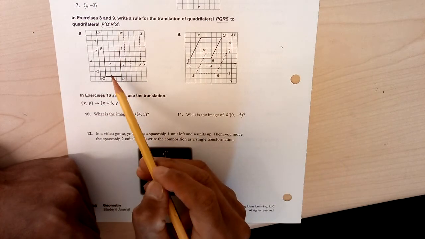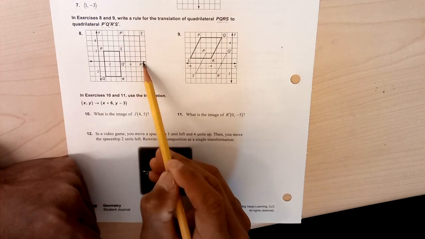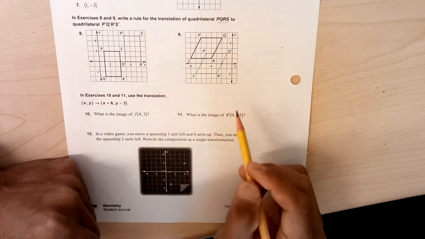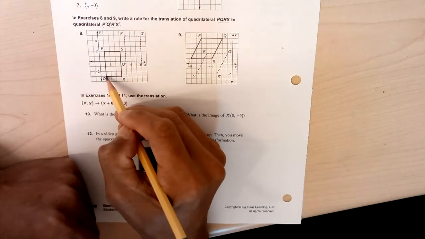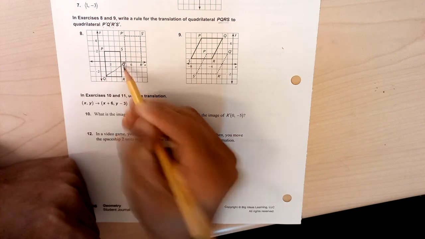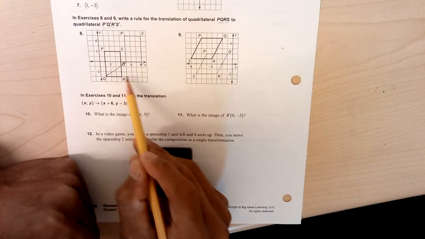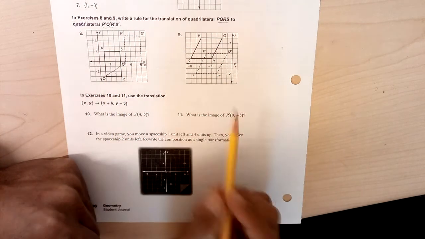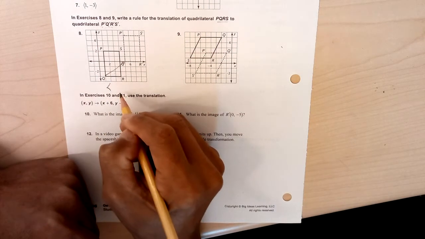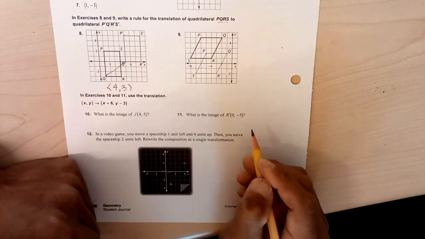So on number 8, here's the pre-image. This is the image, P prime, Q prime, R prime, S prime. So you really could just look at one point and the translated point, like Q and Q prime. This right here would actually be vector form. The horizontal component is 4. The vertical component is 3. So if I write it in component form, as I mentioned, the horizontal component is 4. The vertical component is 3.